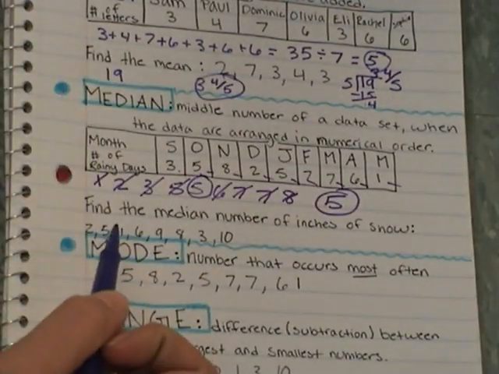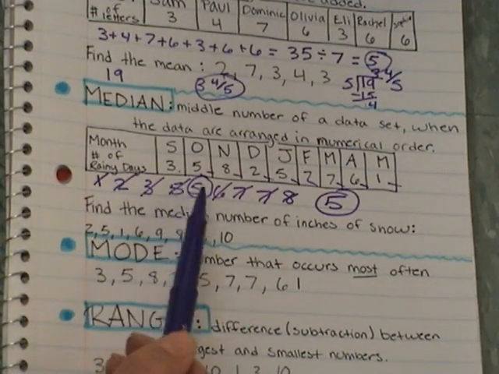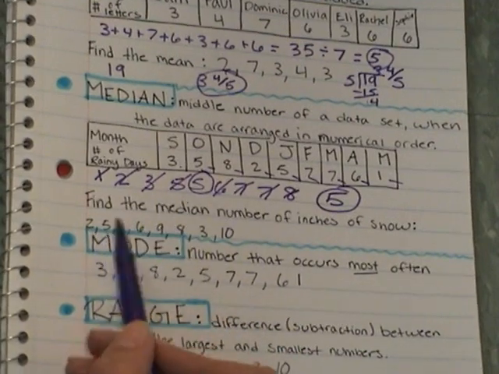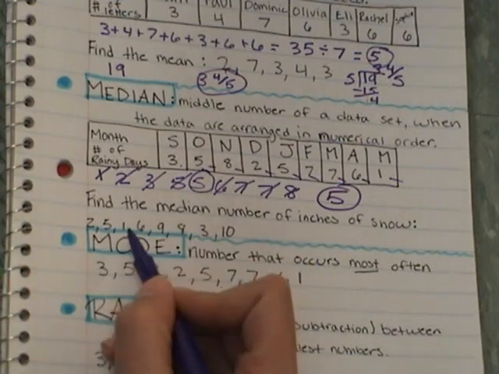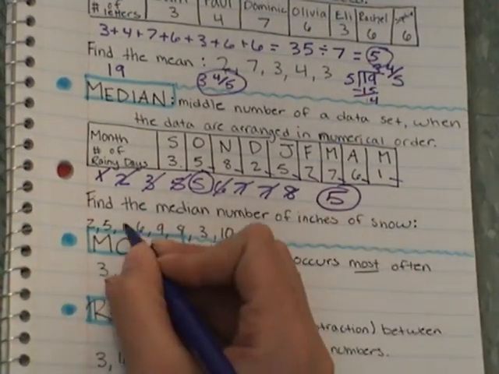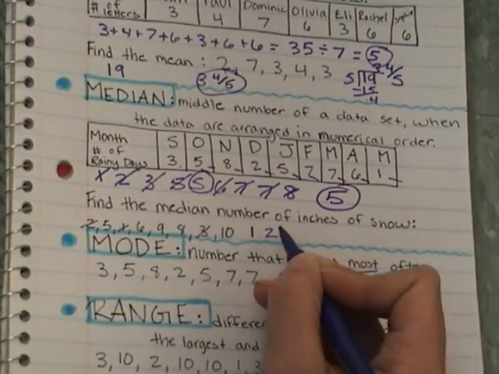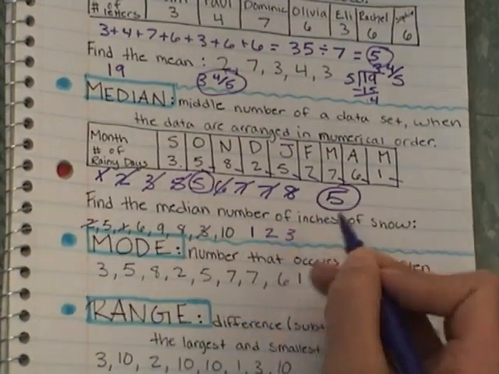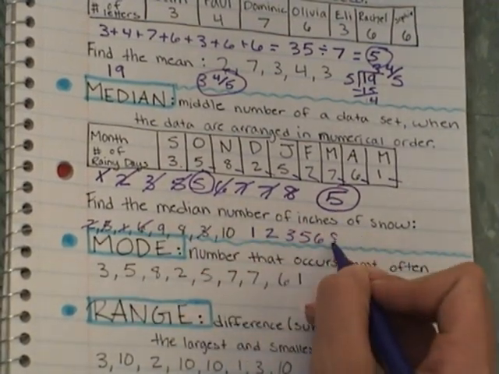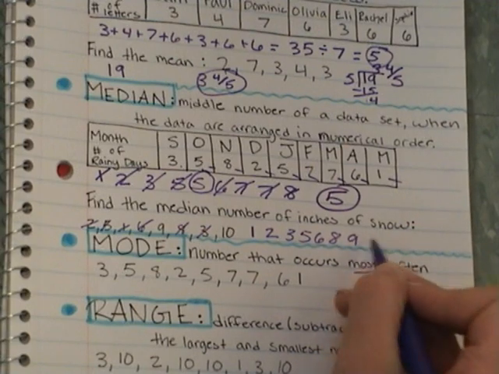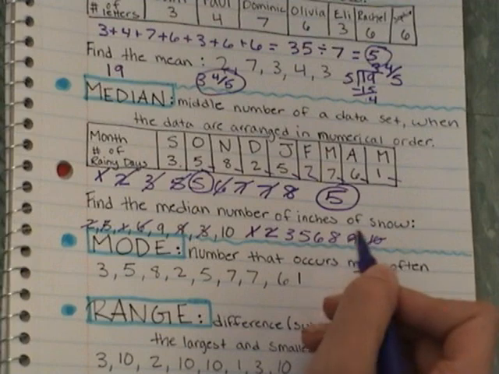Alright, we're going to do the second example. Now, we're going to find out what happens when you have 2 left over, what you have to do. So, I have my list of numbers. I'm going to go ahead and first put them in order. So I have a 1, I have a 2, a 3, no 4, 5, 6, 8, 9, and 10. Okay, they're in order. Now I'm going to cross them out, trying to find that middle number.